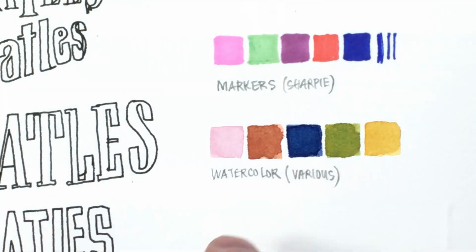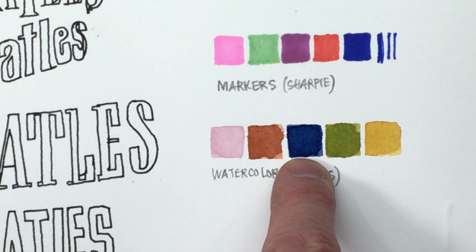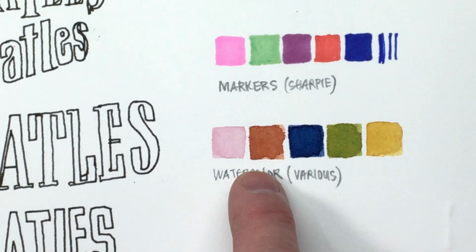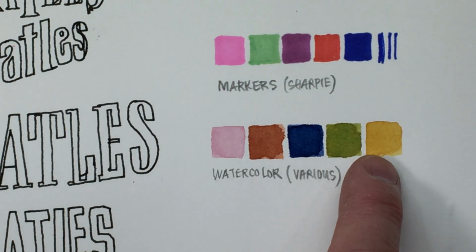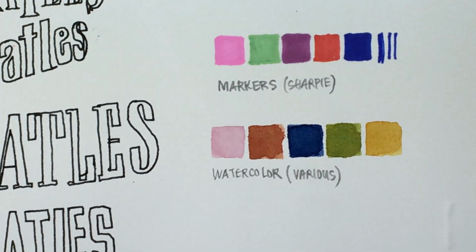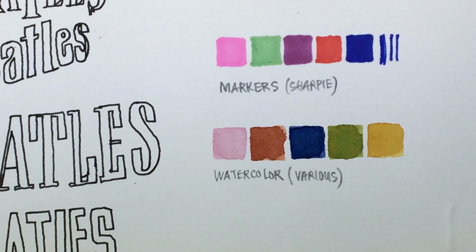Maybe on this one I had to put an extra layer of color on to darken it, and this one as well. But this one was one coat, and that one may have been one coat. I just had different brands of watercolor. Let me know if you want to see more detailed instruction on the watercolor.